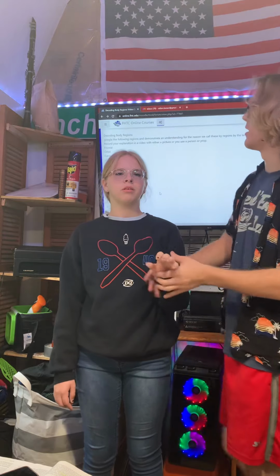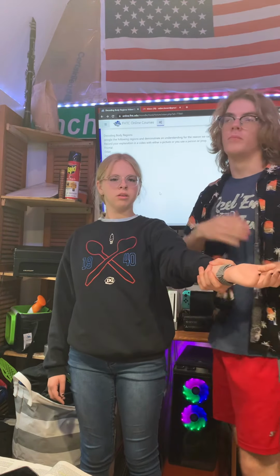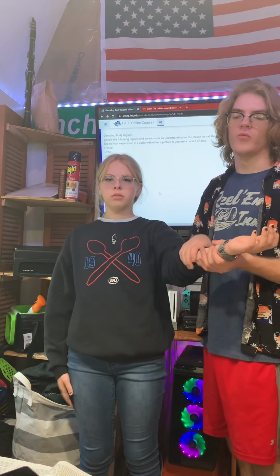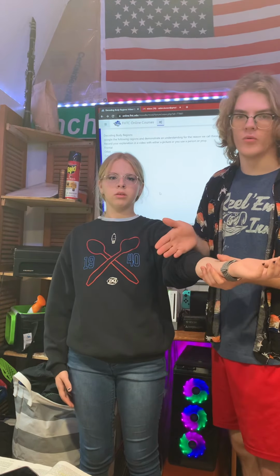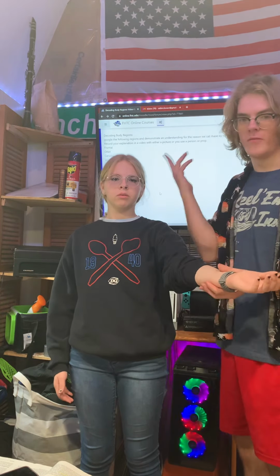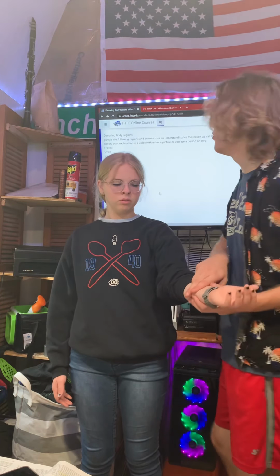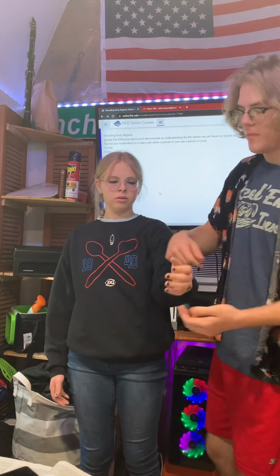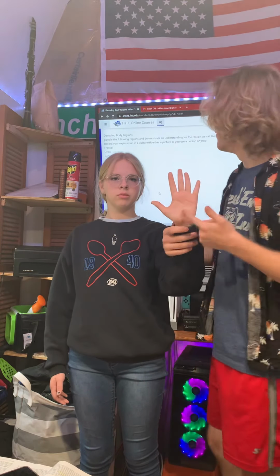The antebrachial. Ante is prior. That's the root word for before, like an anteroom. So the antebrachial is before the brachial artery. So this is also where you can check for pulses on people. Then you have the palmar, which is the palm, very simple.